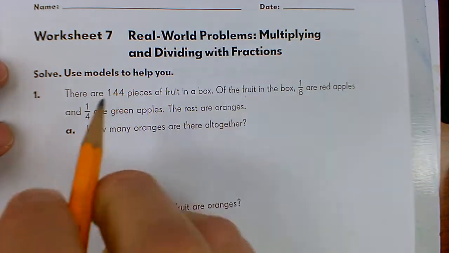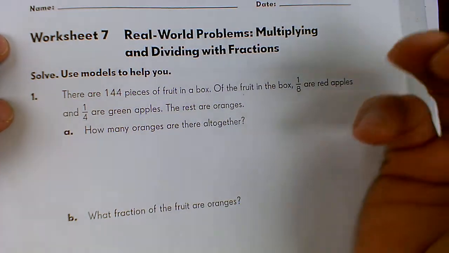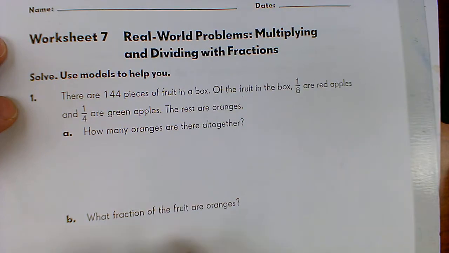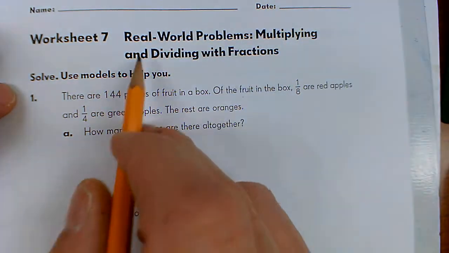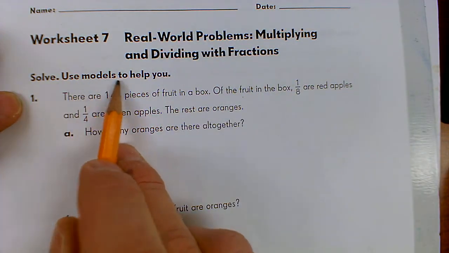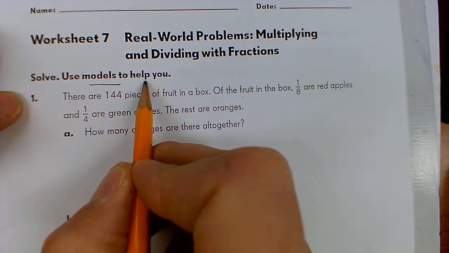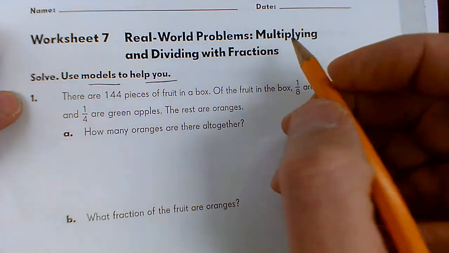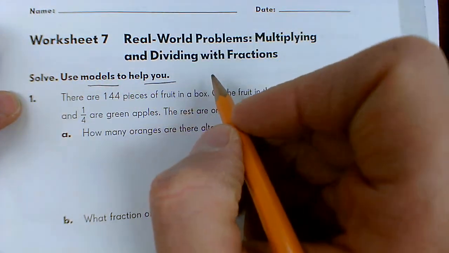So we are solving Chapter 4 word problems for our upcoming assessment. And it looks like real world problems, multiplying and dividing with fractions. Use models to help you. So when we think about models, we think about our drawings. And then when I see a word problem, we've got a couple strategies in 5th grade.